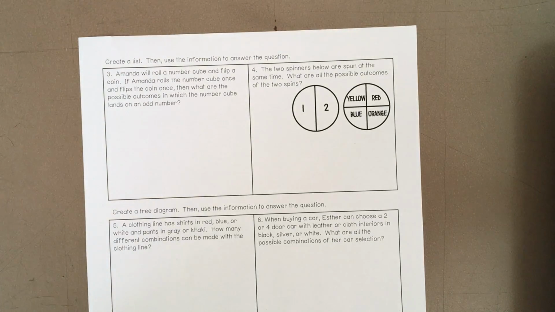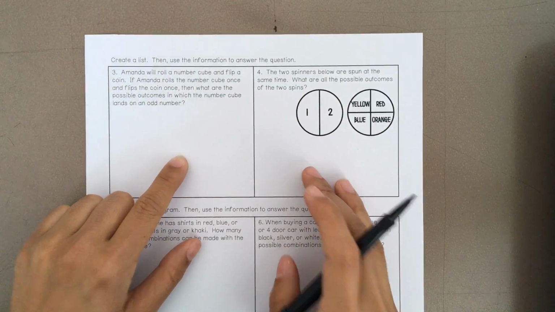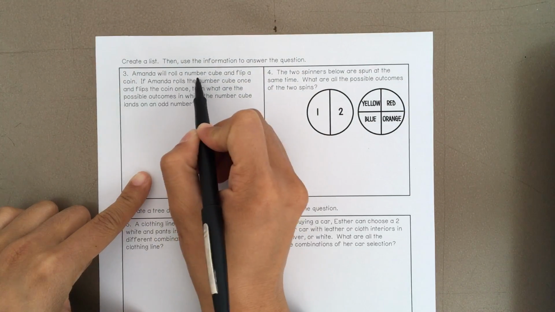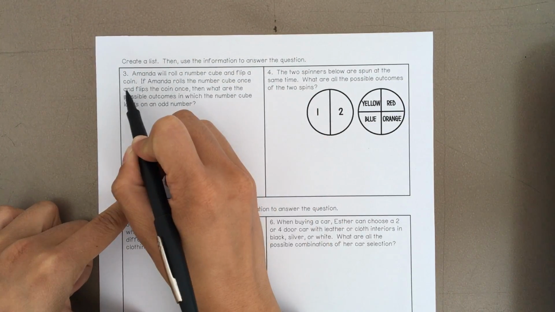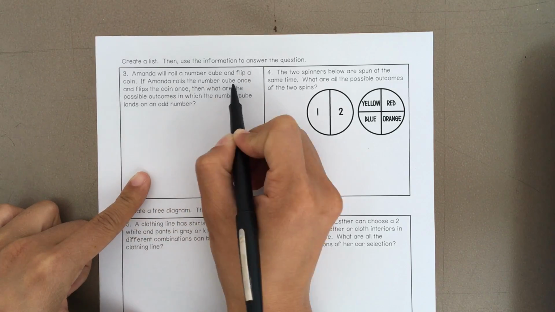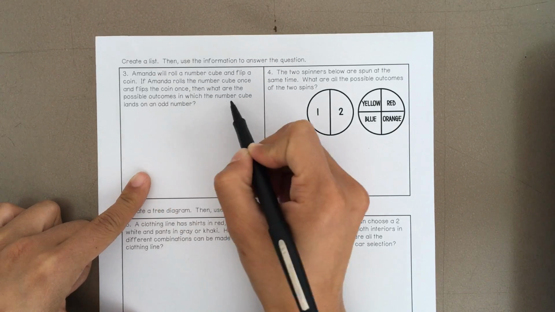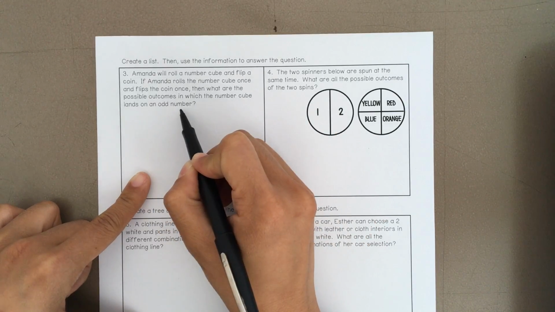All right, so let's try out some examples of figuring out what our sample space is going to be. So for the first two, for number 3 and 4, what we're going to do is create a list, and using that list, we're going to be able to answer these questions. So number 1, Amanda will roll a number cube and flip a coin. If Amanda rolls the number cube once and flips the coin once, then what is the possible outcome in which the number cube lands on an odd number?